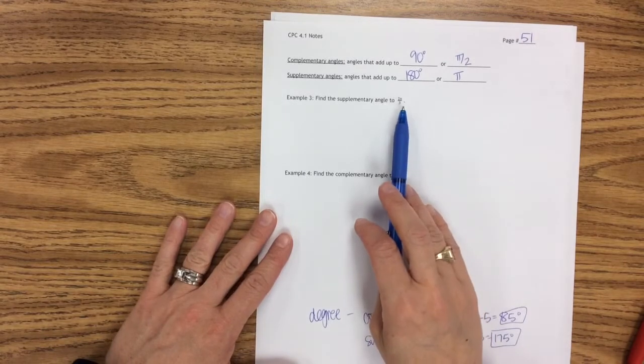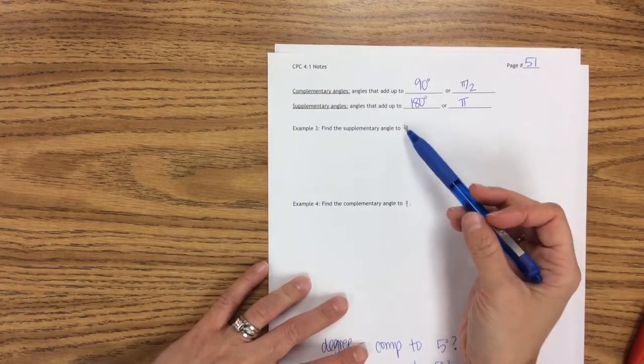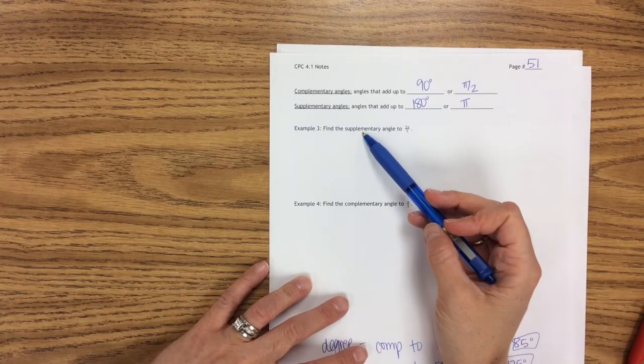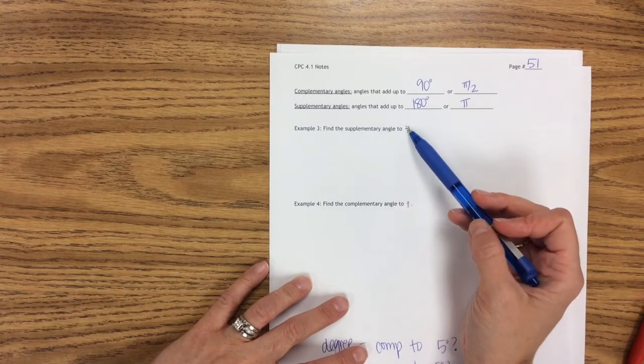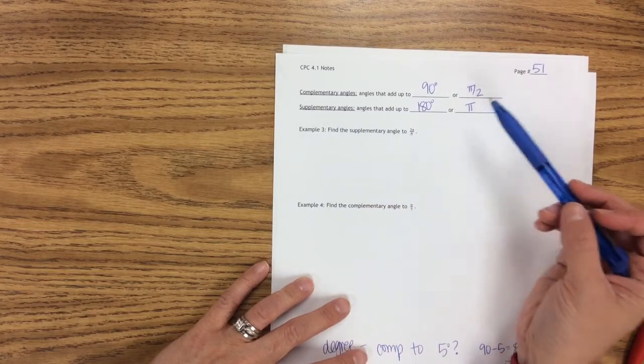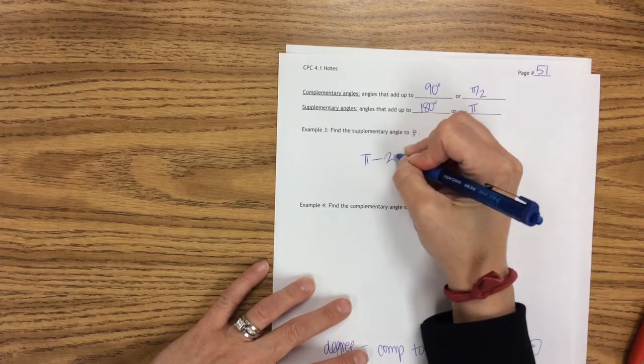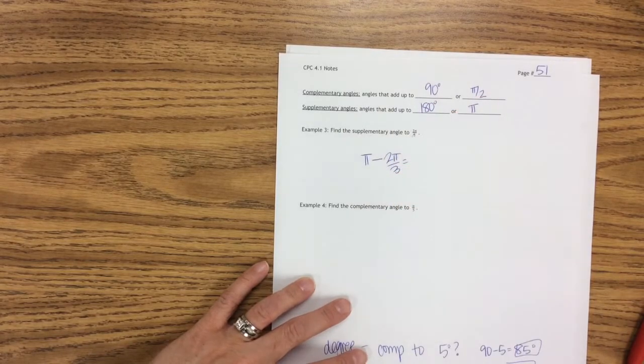When you work with radians, you just have to deal with fractions a little bit more. So we're going to use the same idea to find a supplementary angle to 2 pi over 3. I have to think, well, supplementary angles add up to pi. So I'm going to take pi minus 2 pi over 3 and see what I get.